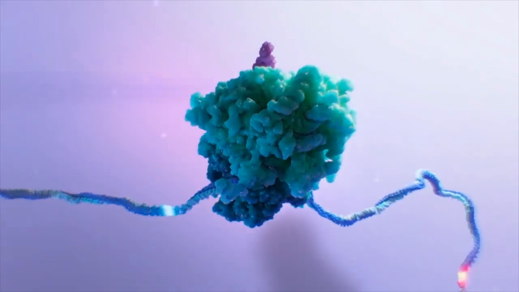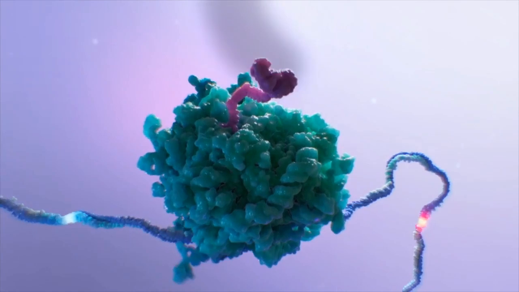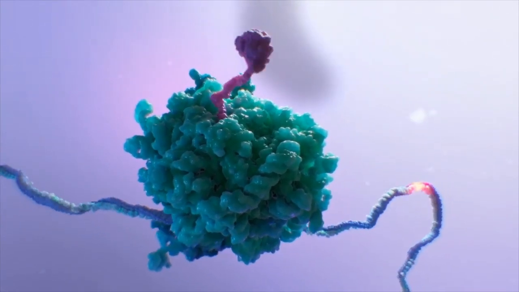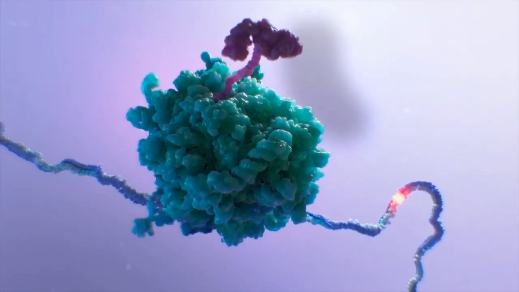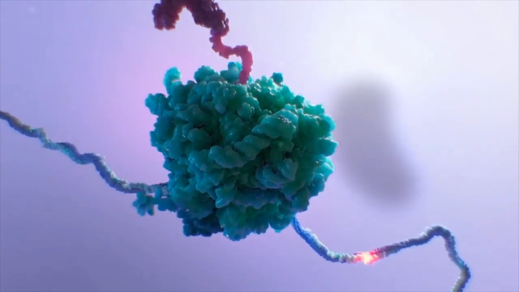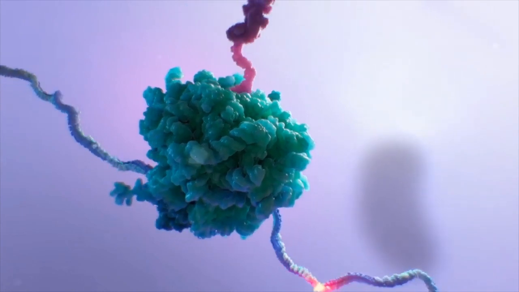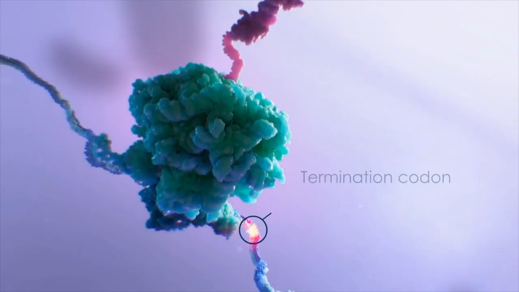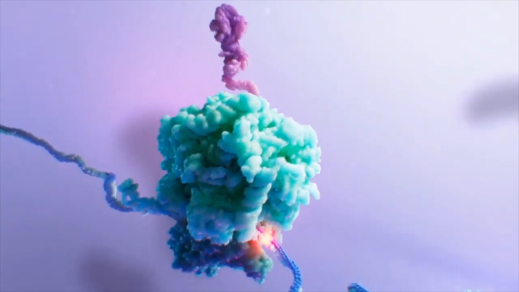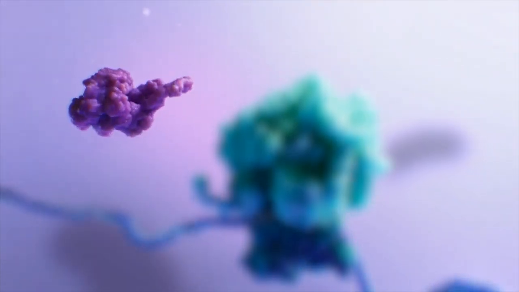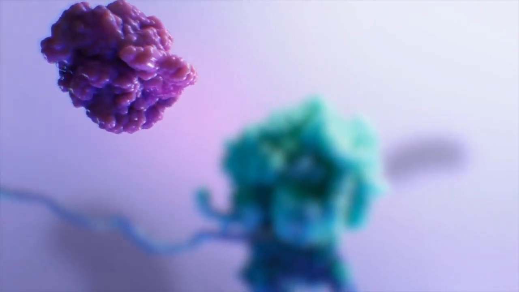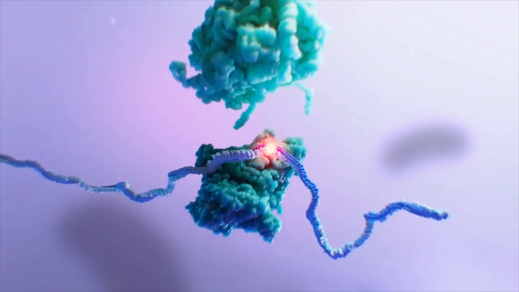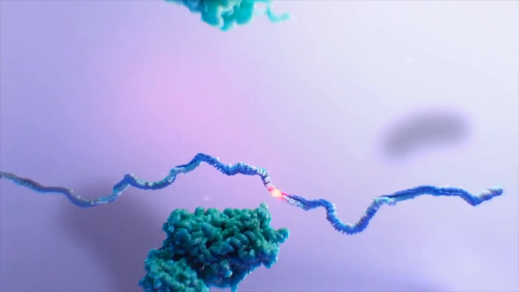The ribosome ratchets along the mRNA, one codon at a time, snapping the correct amino acids in place to manufacture the encoded protein. In human cells, a ribosome can string together about 60 amino acids per minute. This means that the average human protein takes just a few minutes to manufacture. When it reaches a termination codon, the ribosome releases the full-length polypeptide, which completes its folding to become a functional protein. After its work is done, the 2 ribosomal subunits dissociate and are ready to start the process all over again.